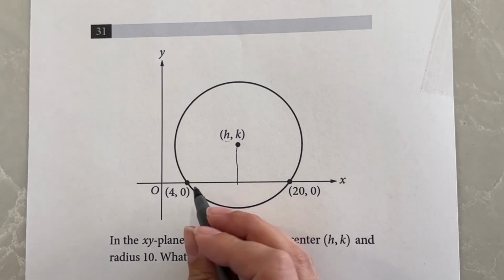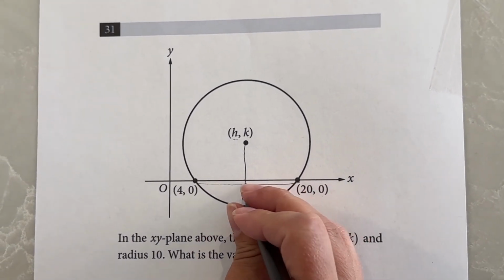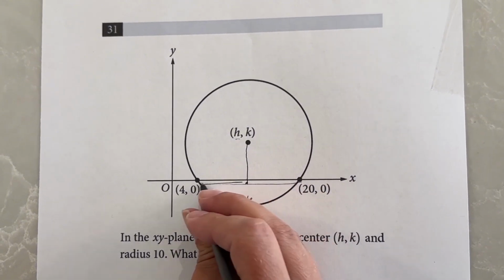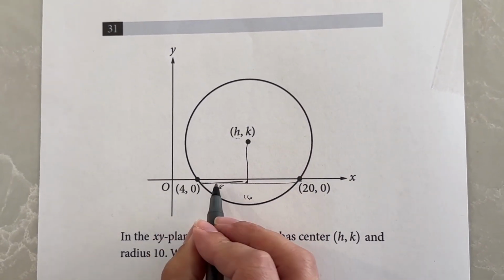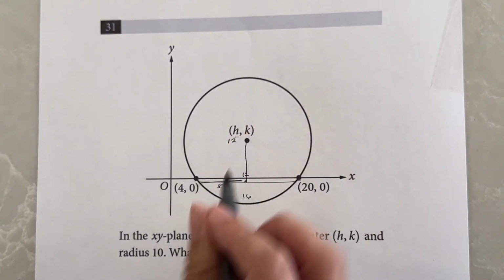So from 4 to 20, the entire length is going to be 16. A half of 16 is 8. So we know that this length right here has to be 8. 4 plus 8 is 12, which means that this x coordinate is 12.